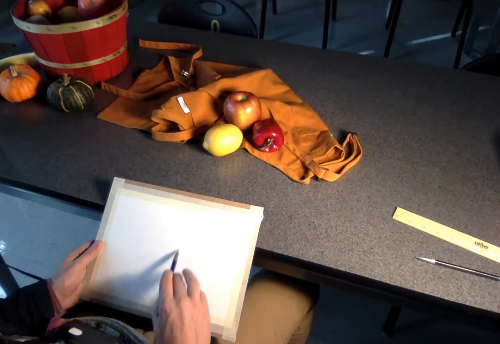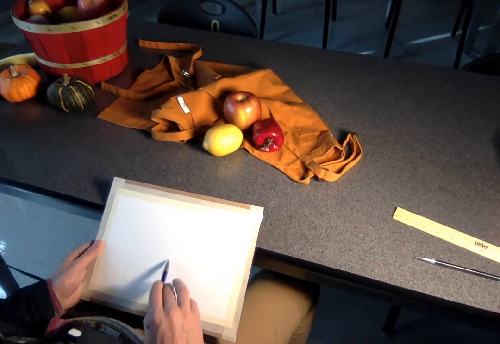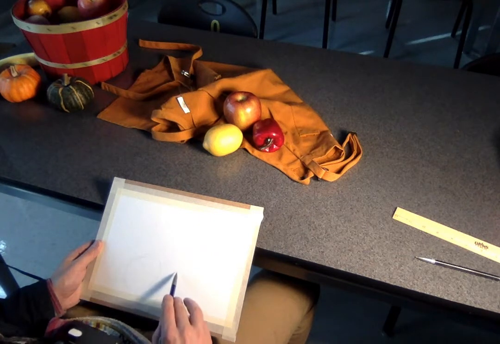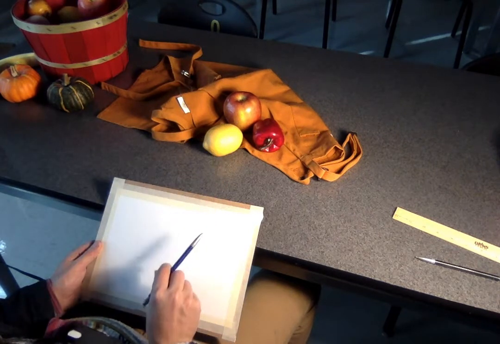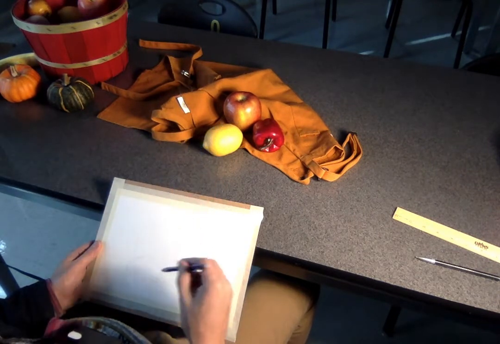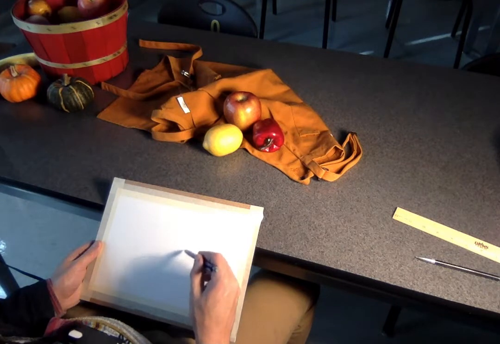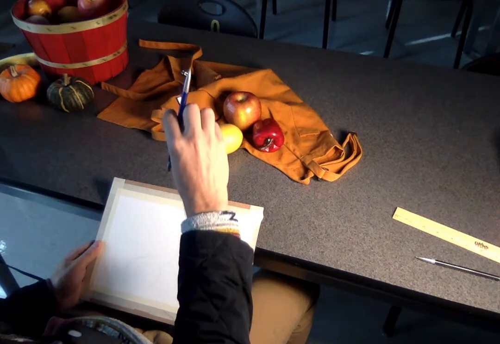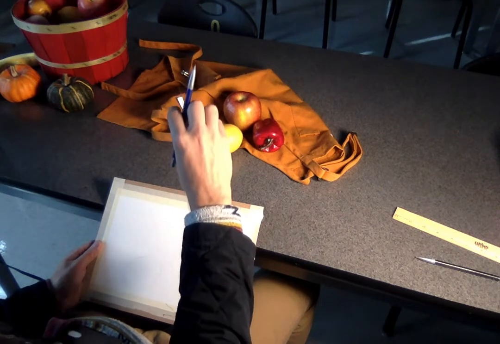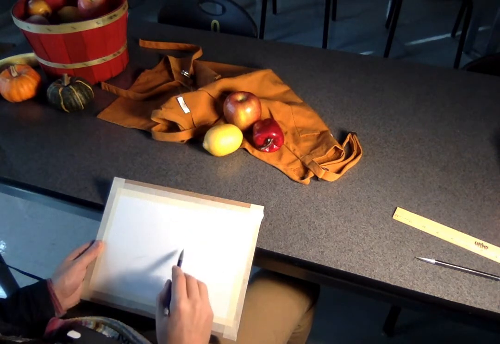My apple is bigger than my lemon, but I don't know exactly perfectly yet. There's about this much space in between my lemon and my pepper there. The back of the pepper actually touches the apple. It comes up about halfway to the top of the apple.